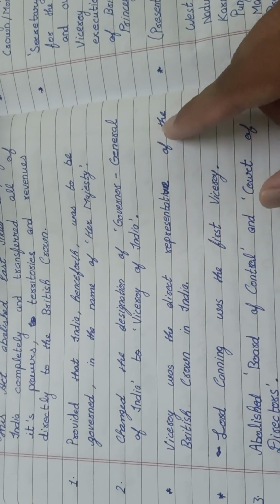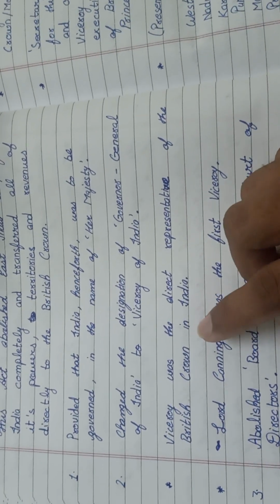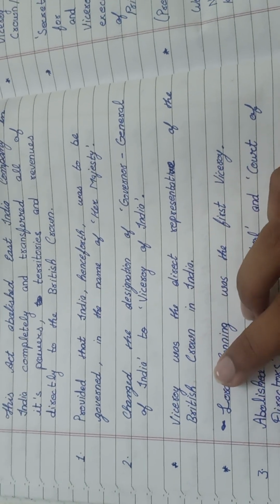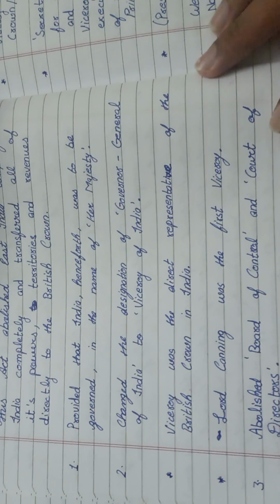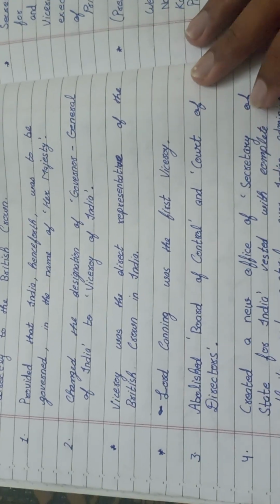Viceroy was the direct representative of the British Crown in India. Now, all of you know this. It means that whatever the Viceroy said was taken to be said by the British Crown, that is, by the British ruler himself. He was a direct representative.